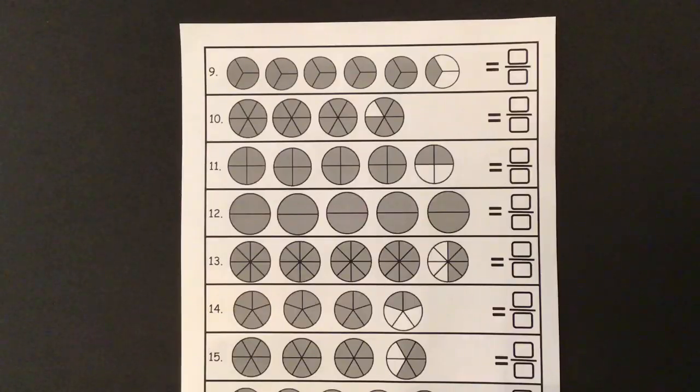Go ahead and finish up the second page. Be sure to have a parent check over your work, or you can use the answer key to check your own work.